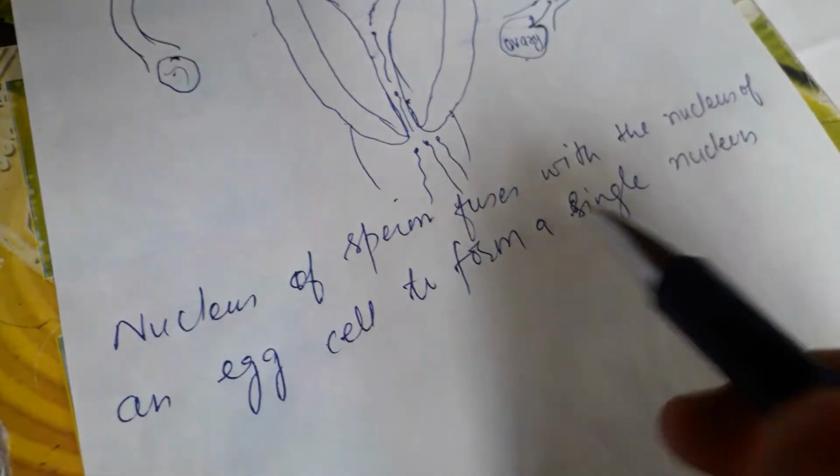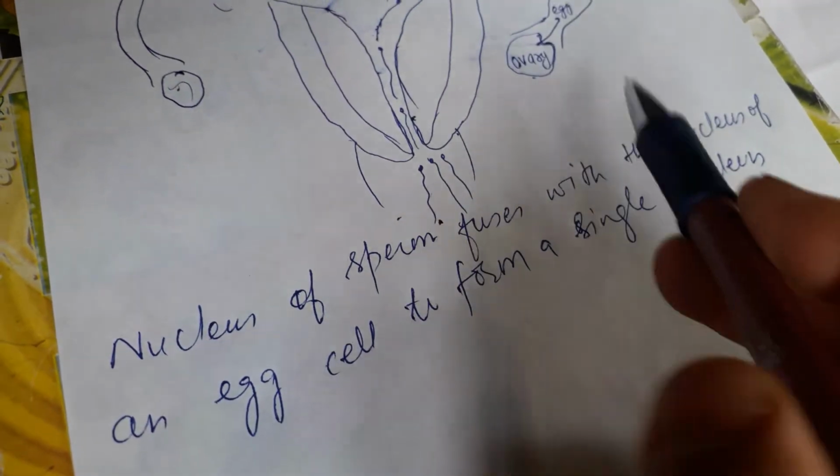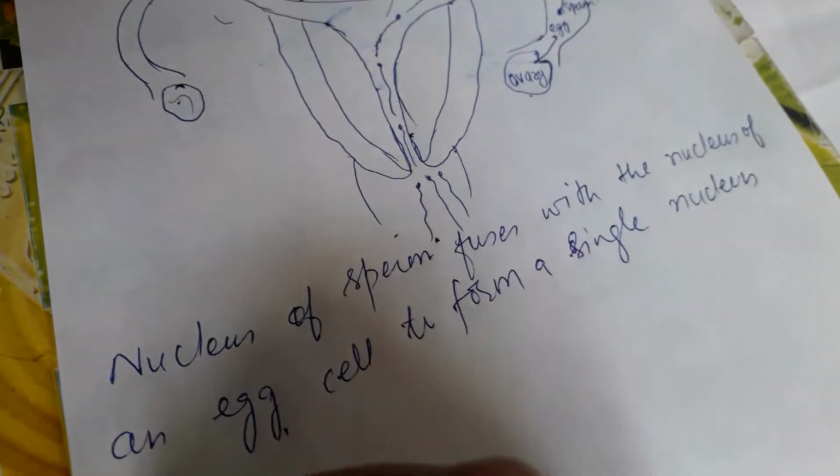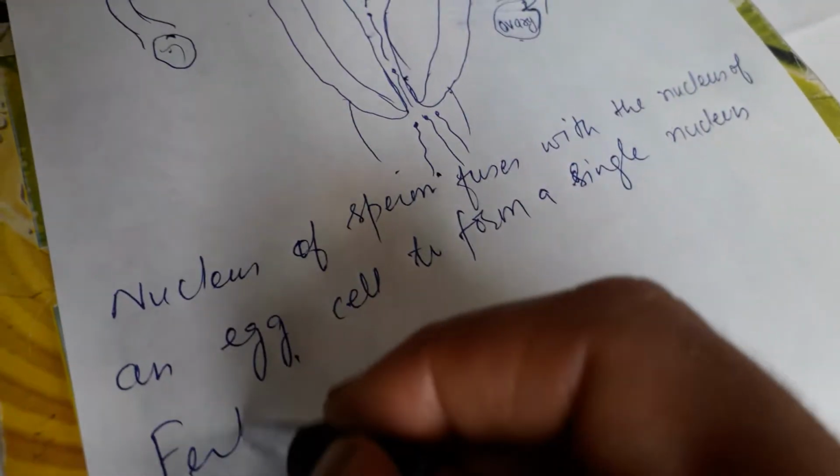And this fusion of sperm with the egg, we call it as fertilization.